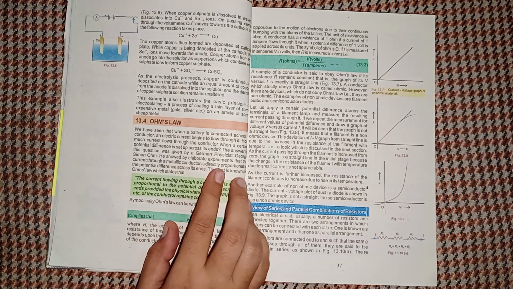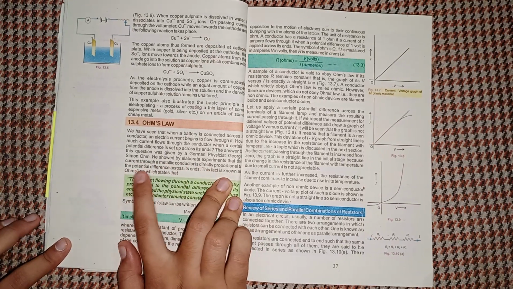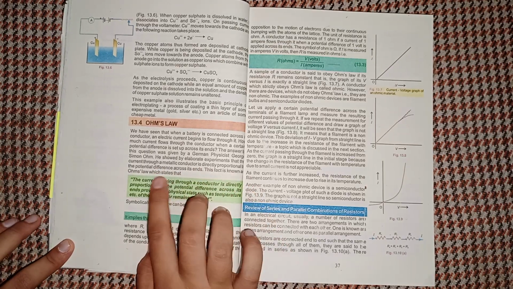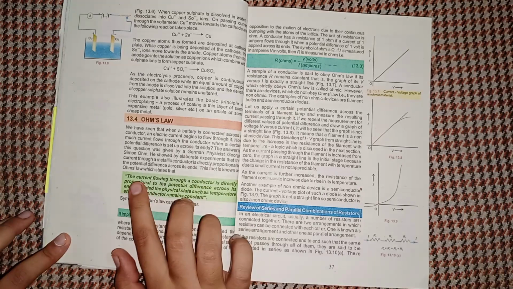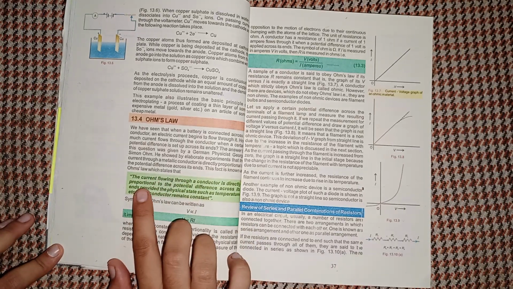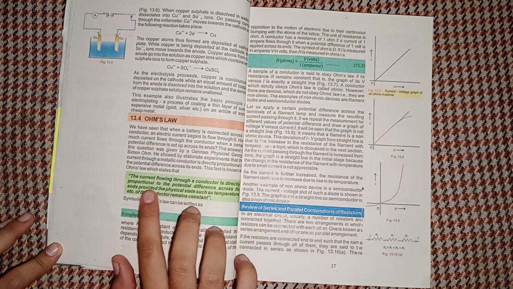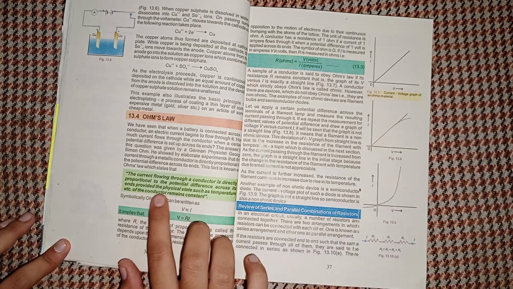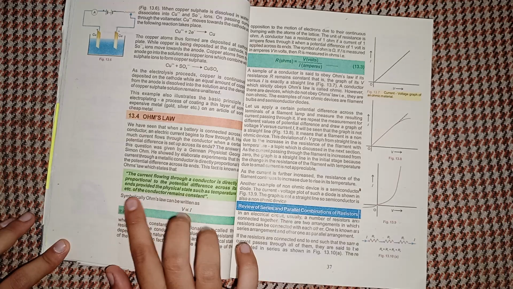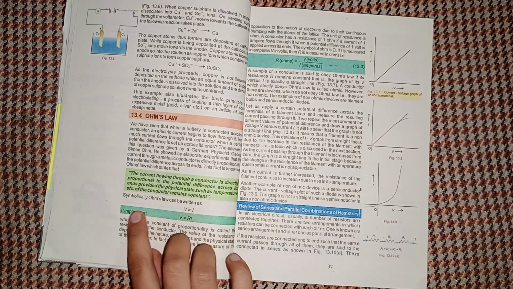He showed by elaborate experiments that the current through a metallic conductor is directly proportional to the potential difference across its ends. This fact is known as Ohm's law, which states that the current flowing through a conductor is directly proportional to the potential difference across its ends, provided the physical state such as temperature etc. of the conductor remains constant.